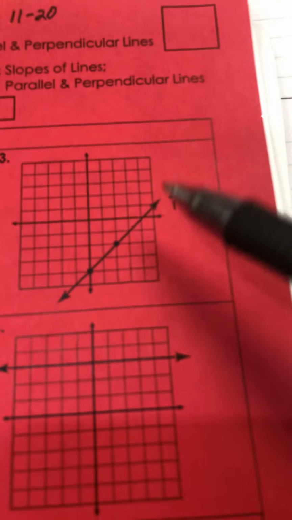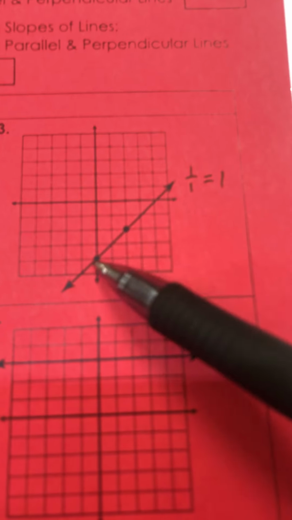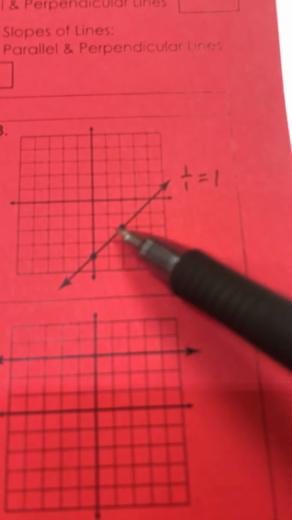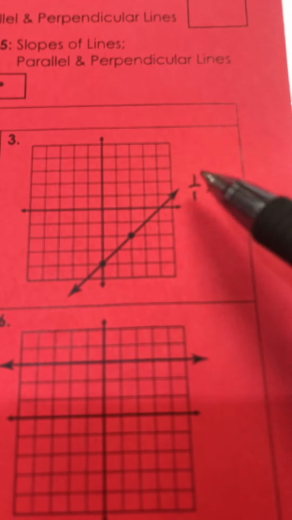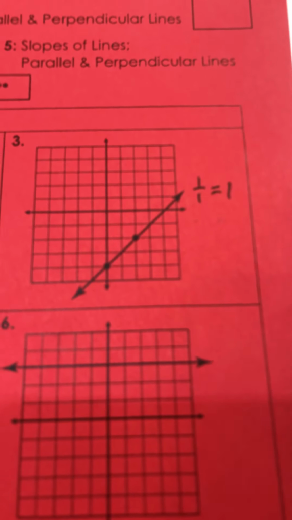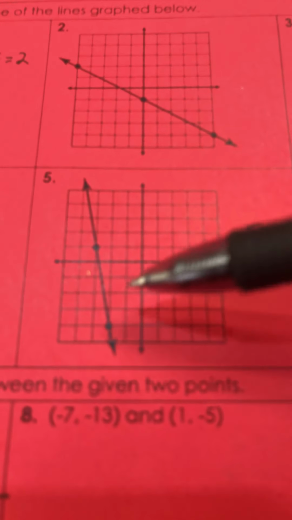For number 3, notice that for each intersection, I'm going up 1 over 1, up 1 over 1, up 1 over 1. I could also go from this point to this point, up 2 over 2. 2 over 2 equals 1. Any number over itself equals 1. So 1 over 1 equals 1. My slope is 1.